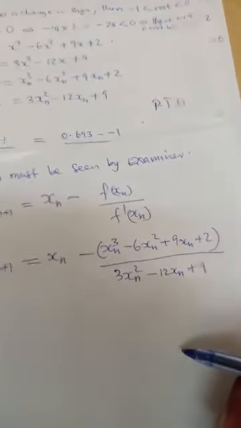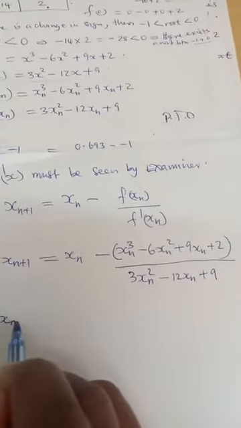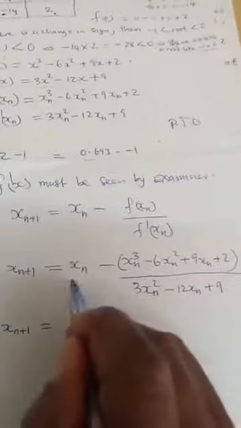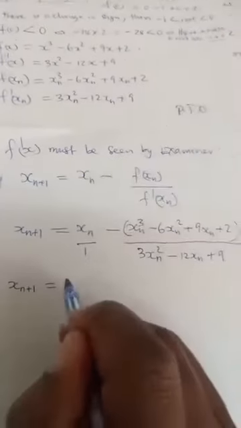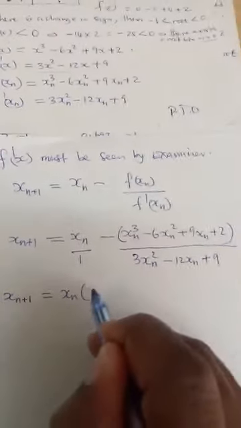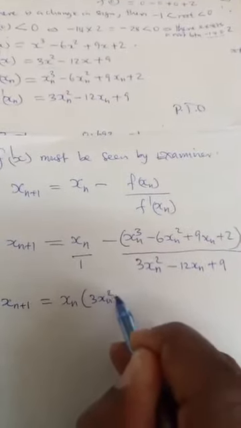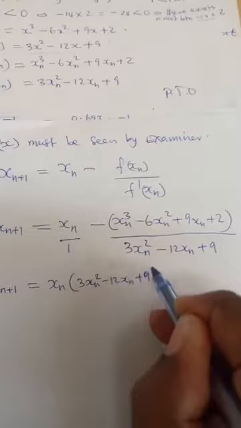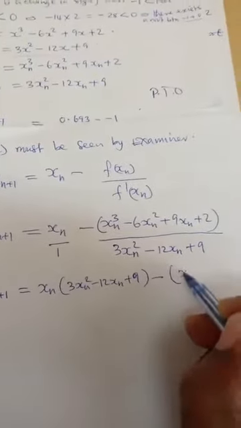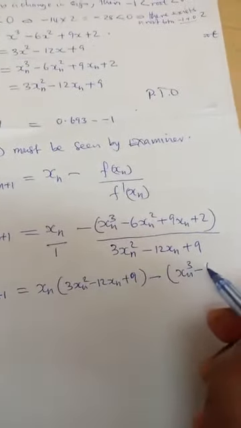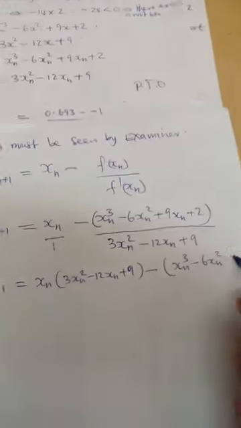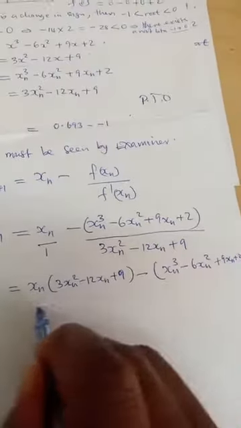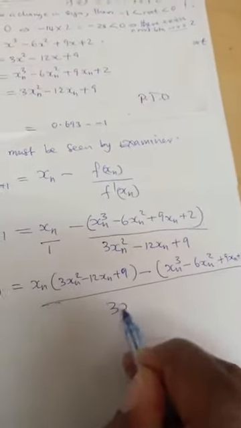plus 9. If we take the LCM, our xn plus 1 becomes, there is a 1 there, so into the denominator, 3xn squared minus 12xn plus 9, take away xn cubed minus 6xn squared plus 9xn plus 2, everything here over the denominator.